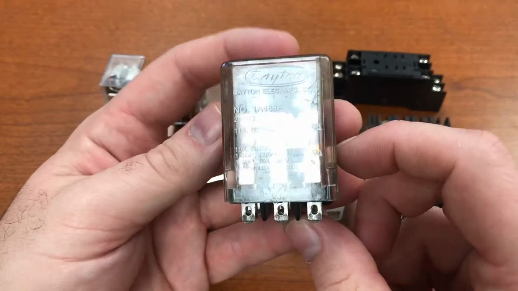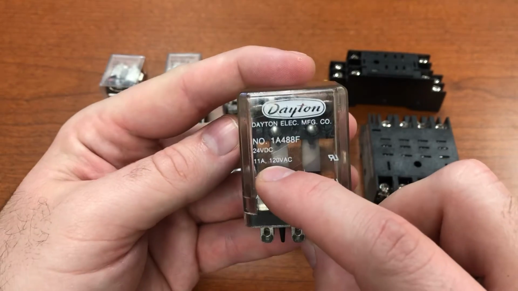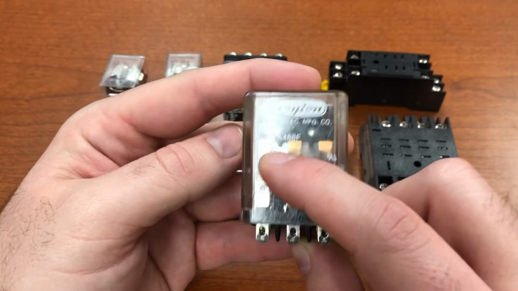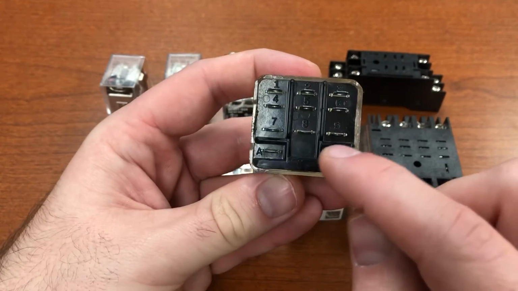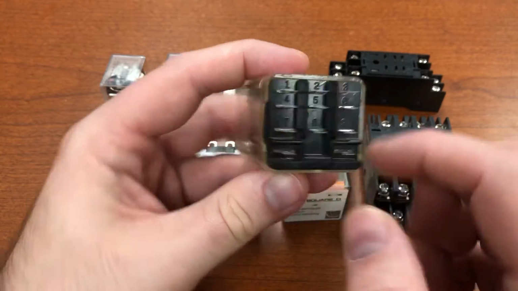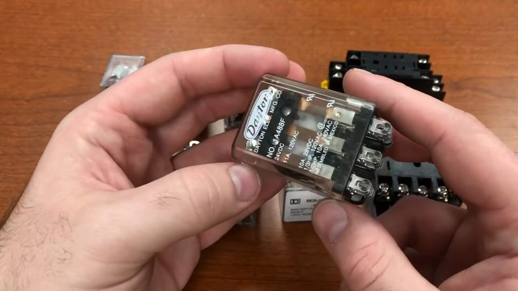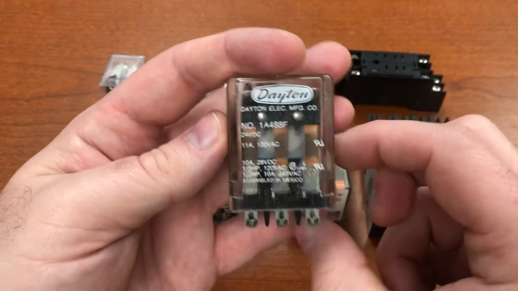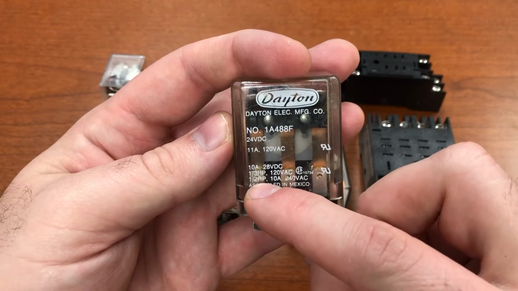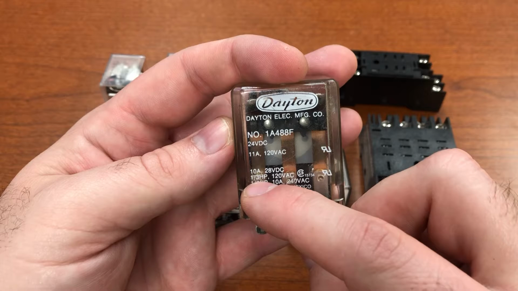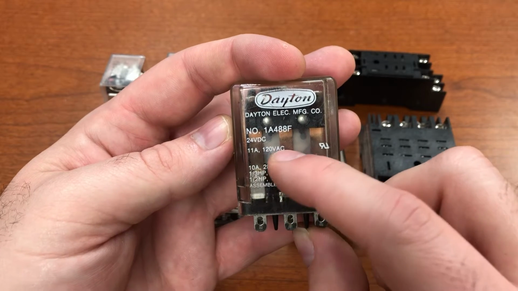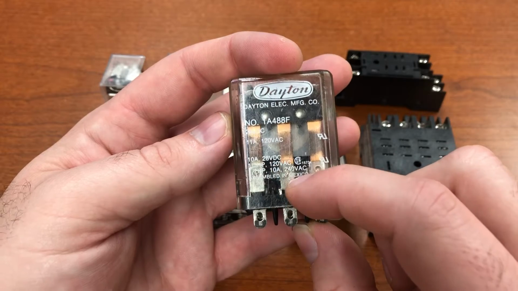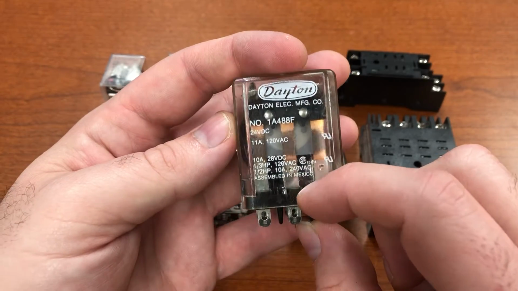So if we look at the front here, it tells us information about the coil. So it's rated for 24 volts DC. So A and B, the coil, so the control circuit that this is used in has to be 24 volts DC. Okay, and then it gives us information about the actual contacts and what they can handle. All right, so how much current and voltage they are rated for.